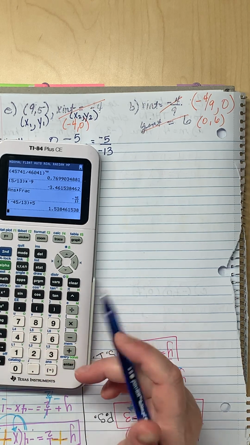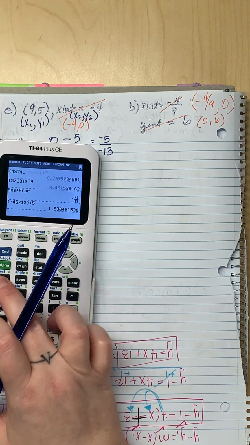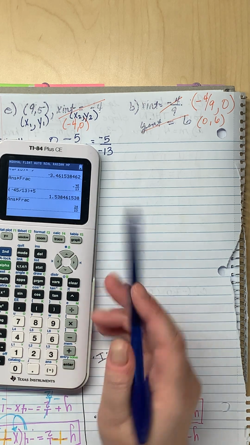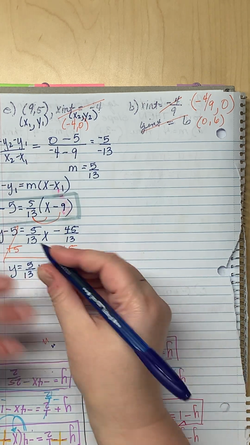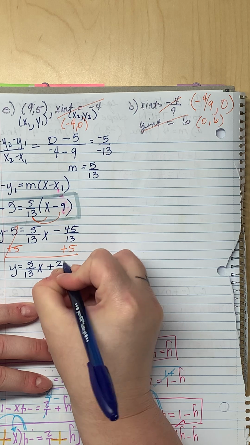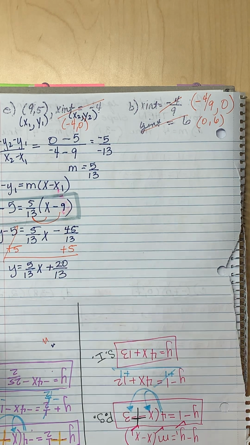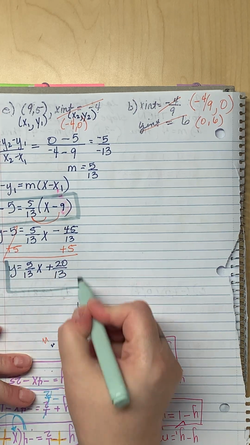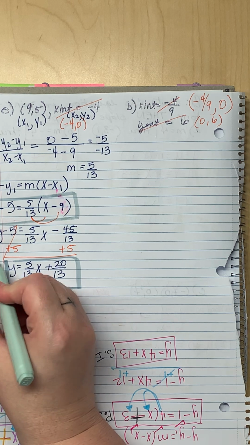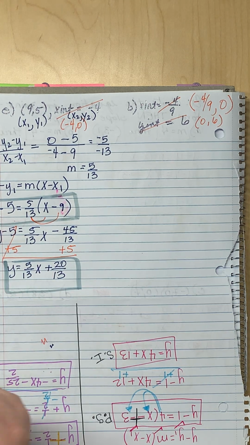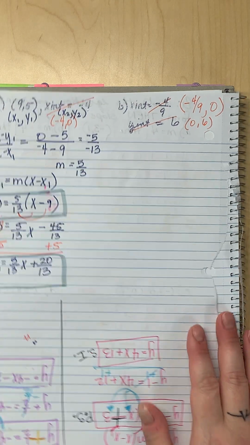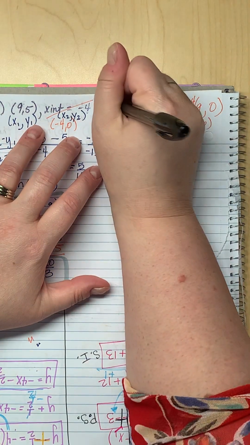And then I'll put +5. And I get another decimal, but I press math, enter, and hot dog, it gives me 20 over 13. A positive 20 over 13. And that's my slope intercept. Woohoo!